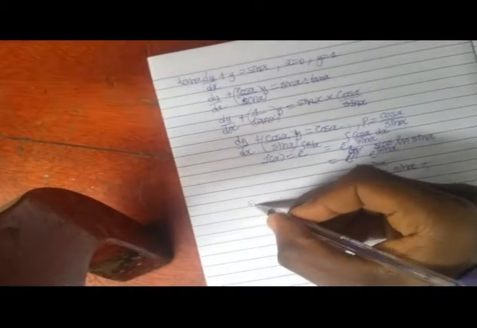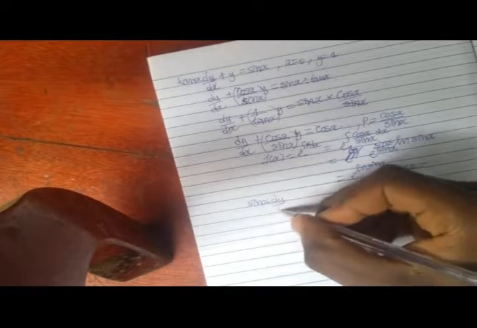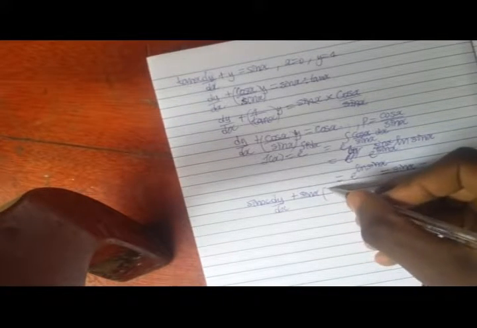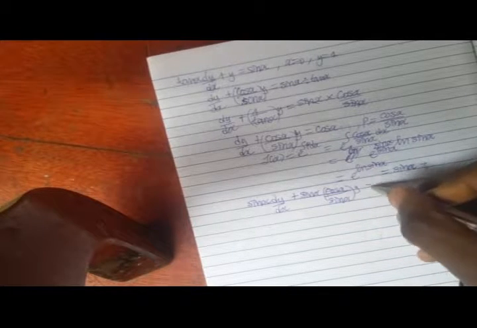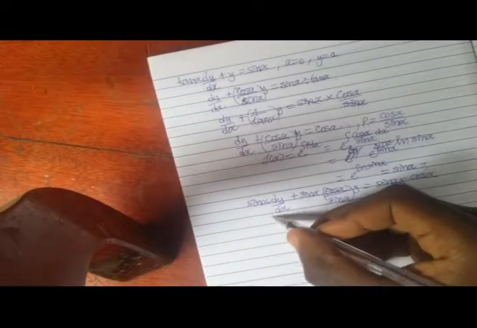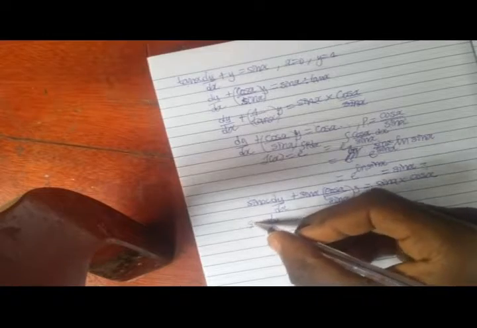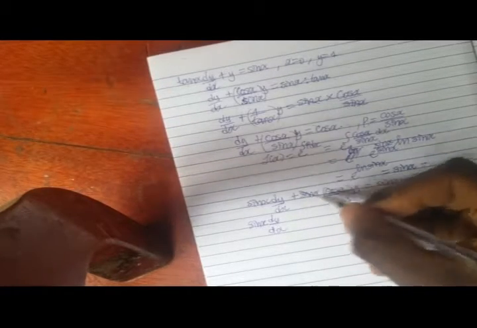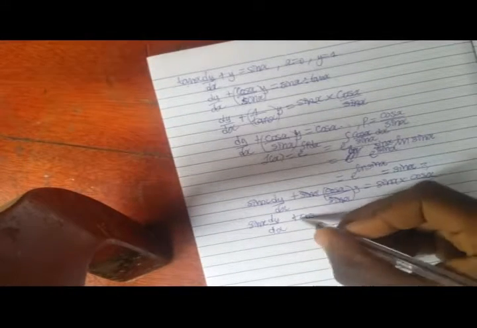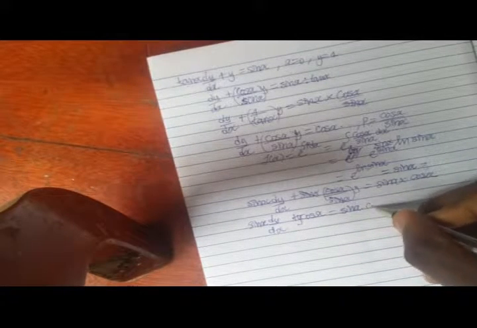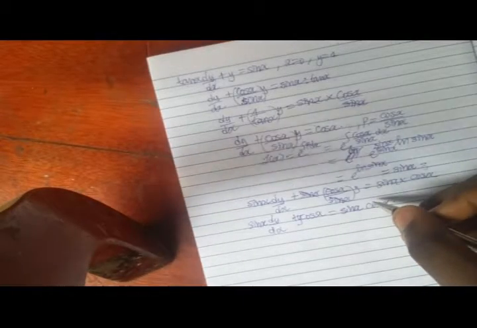So we've got sin x dy/dx plus, if you put sin x into cos x, sin x times y cos x equals sin x times cos x. So you get sin x dy/dx plus y cos x equal to sin x cos x.